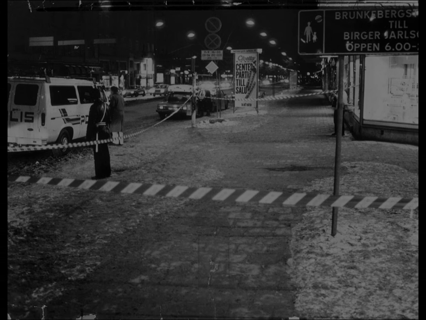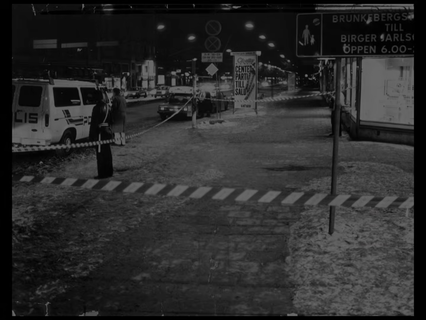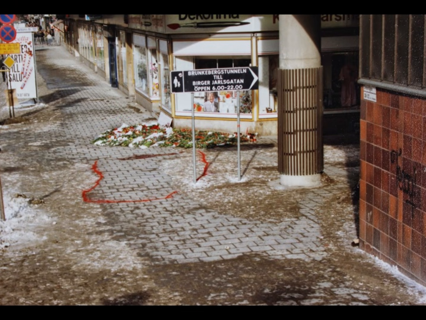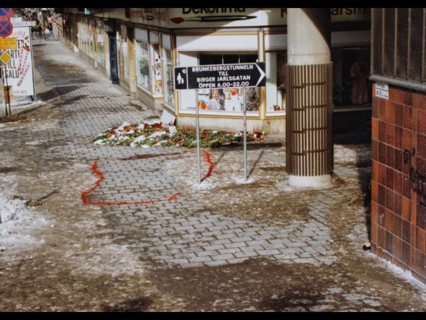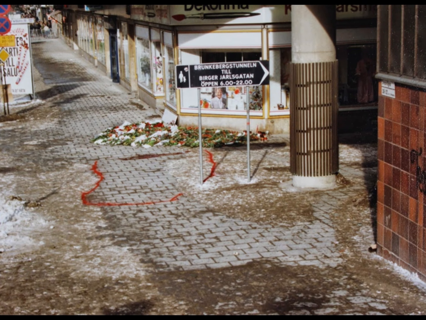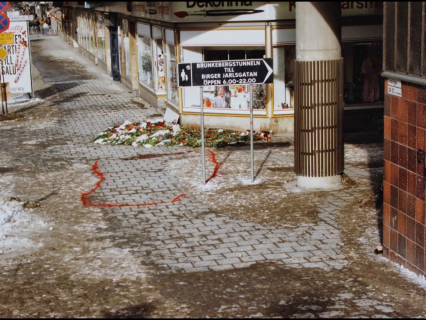In this part we will go through the most vital descriptive sequences for what happened at the murder site. We will use images from reconstructions with witnesses taken shortly after the murder, as well as the police's own photographs from the crime scene taken days after the murder.